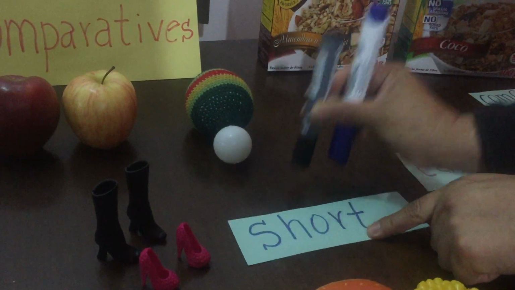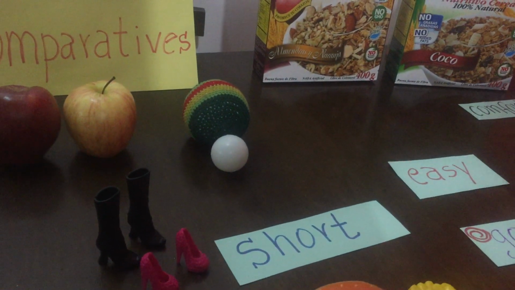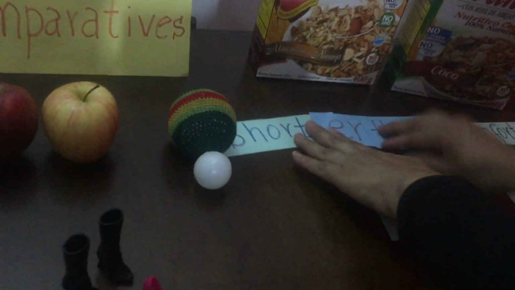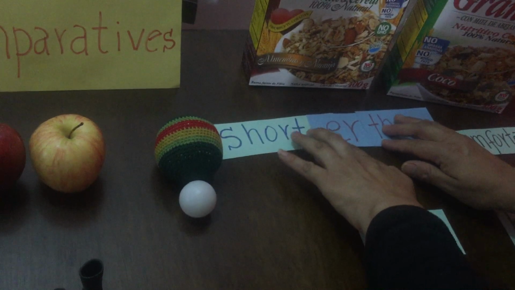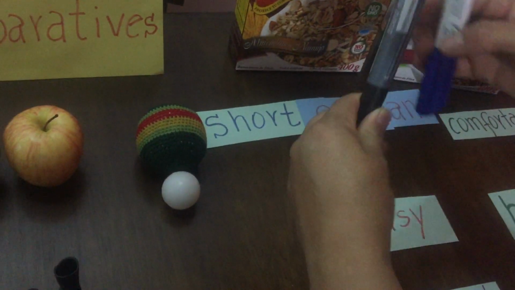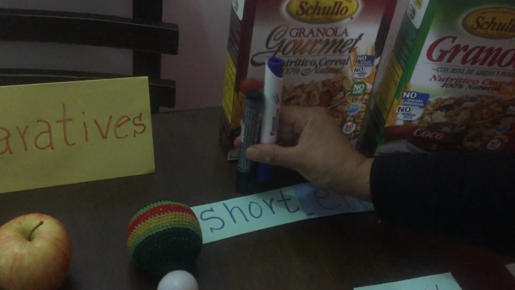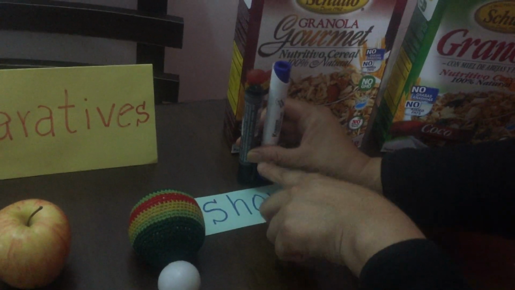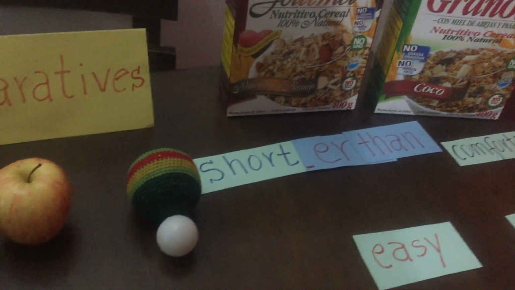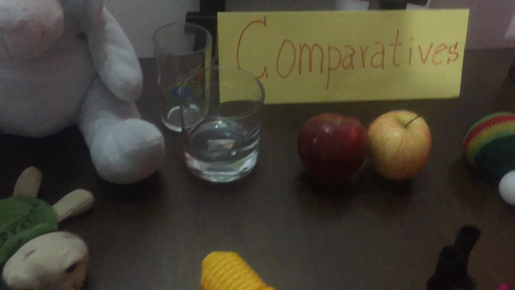So for short, you have to use the rule shorter than. As I said before, the blue marker, or in this case the black marker, is shorter than the second one. So this is the rule. Here we have another one.